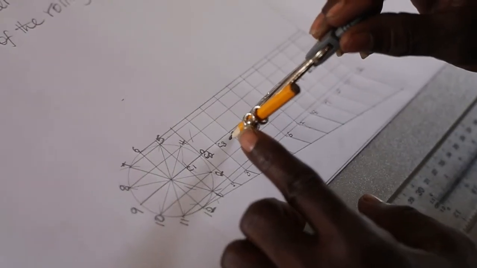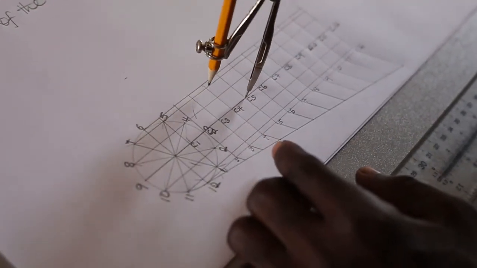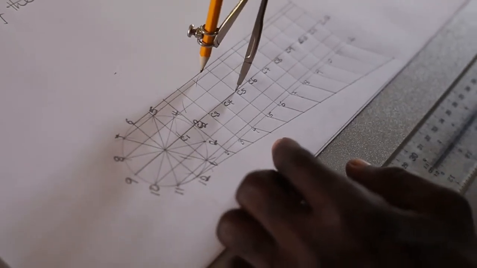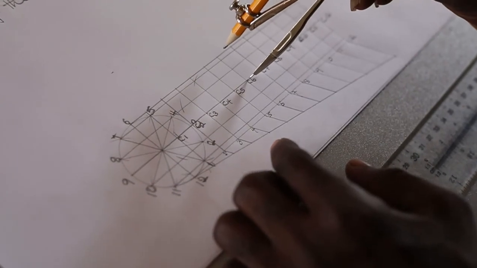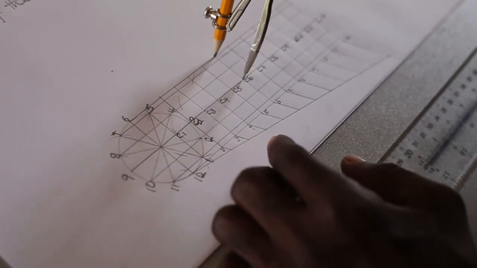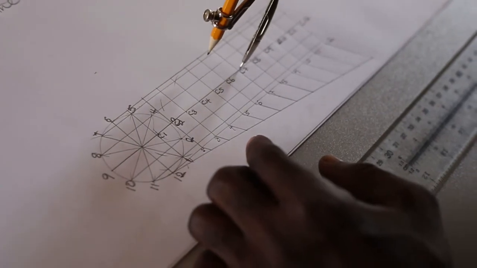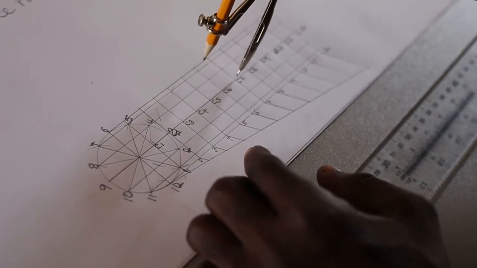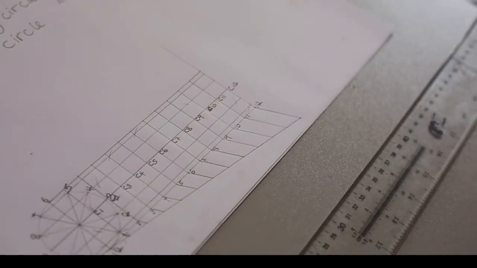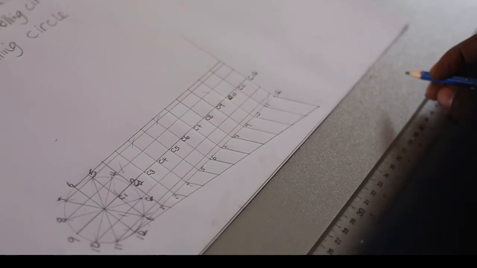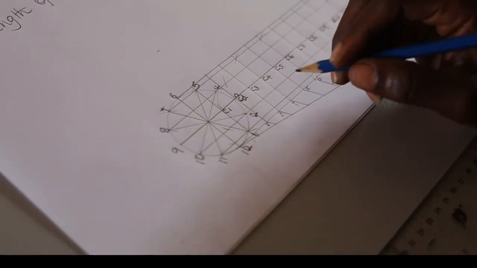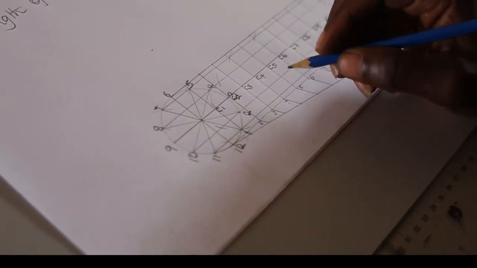You move to center 5, you do the same thing. You strike an arc to cut across horizontal line 5 and 7. As for 6, it will not cut across, it will hit the apex, right? You continue to repeat the same process till you exhaust all the points. Alright, then at this point, you have to use your free hand to draw a smooth curve to pass through the points, and that will give you a cycloid.